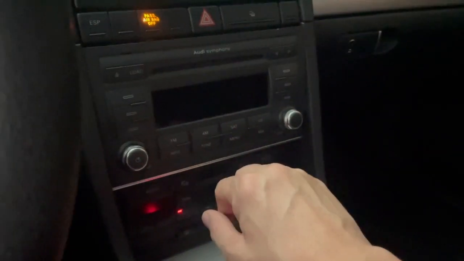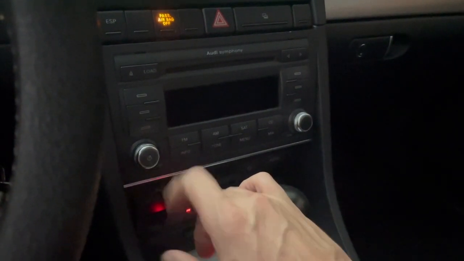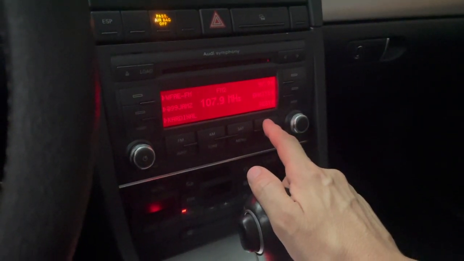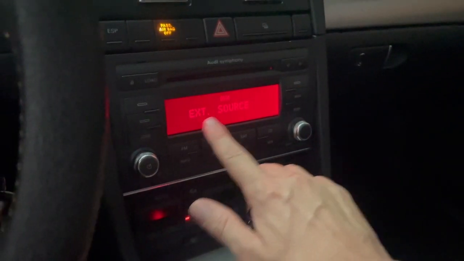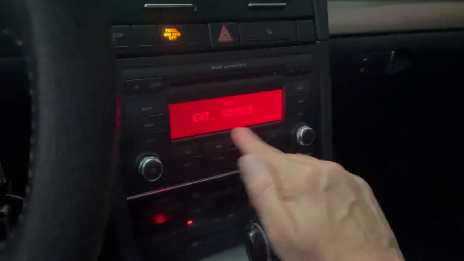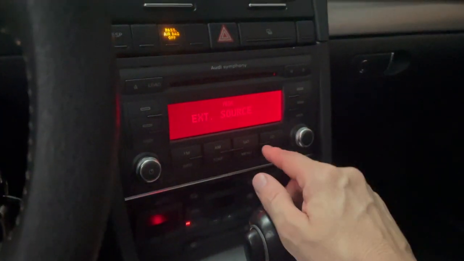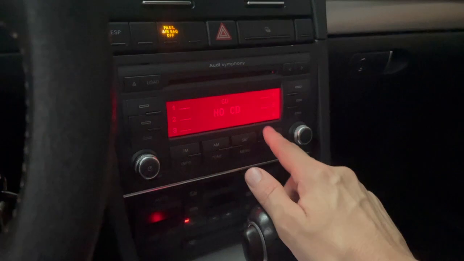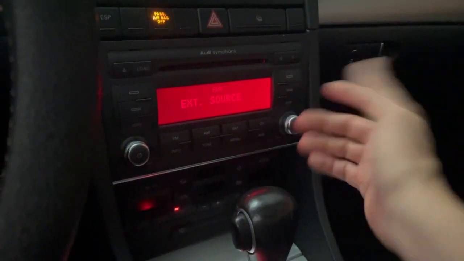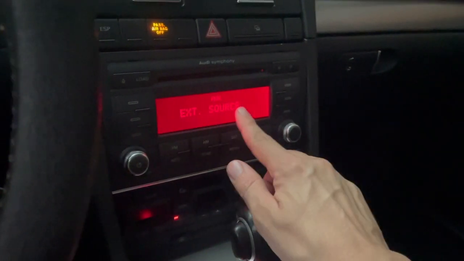Okay, so we're back inside the car. Now let's see what the radio does. Let's click the CD button here. And now we have the external source input enabled here. That's great, and we're going to make sure that this is working once we get it wired up. If we click again the CD button, it's going to take us back to the CD changer. There's no CD right now, so it'll toggle back to the external source. That's how it works. Look at that. Okay, now we have external source.